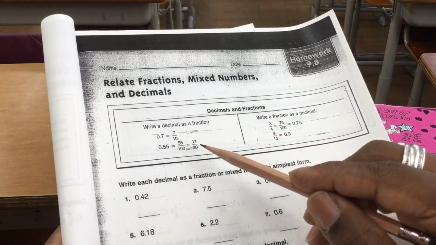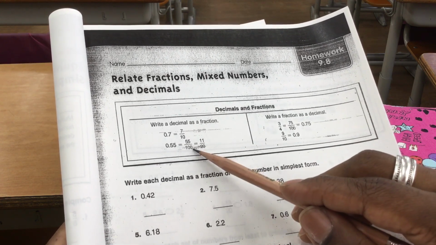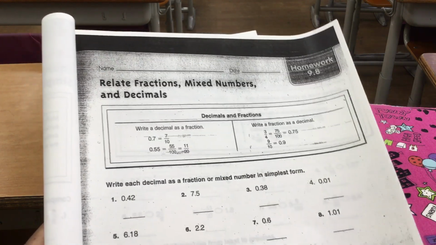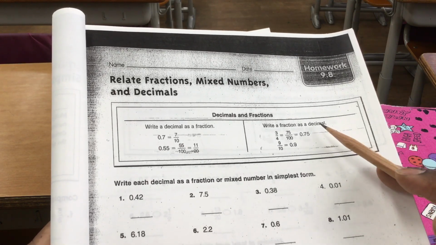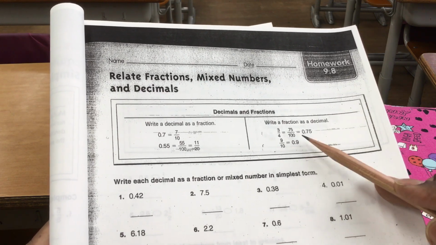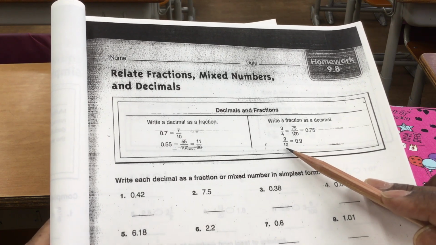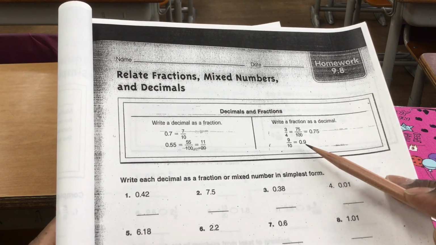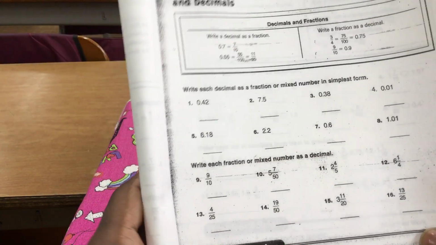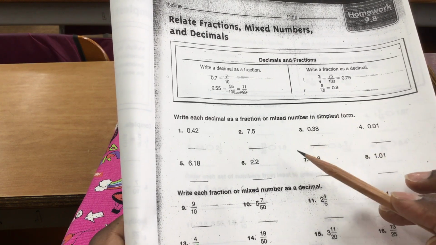Now, how do we know that? Well, you just divide each by 5. 55 divided by 5 is 11. 100 divided by 5 is going to give you 20. Okay? The next one. Write a fraction as a decimal. 3/4 is equal to 75 over 100, which gives us 0.75. The second example we have is 9/10, which is equal to 0.9. Okay?